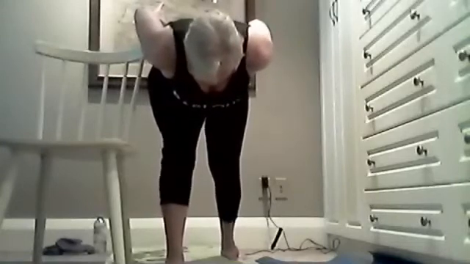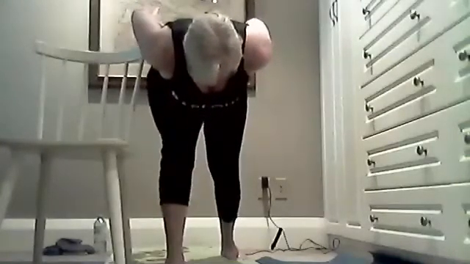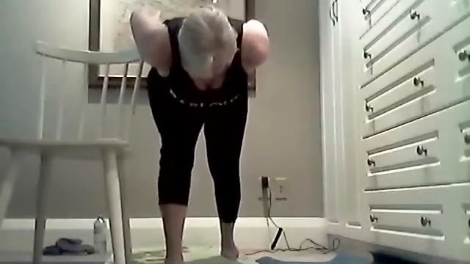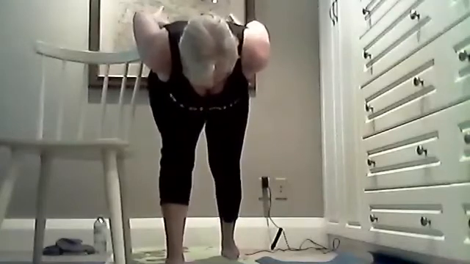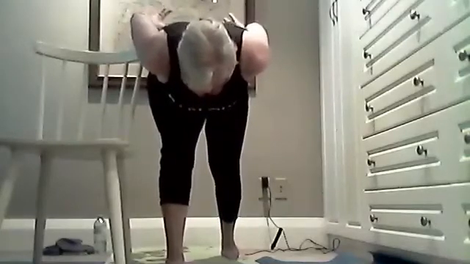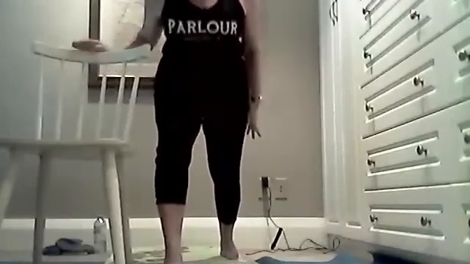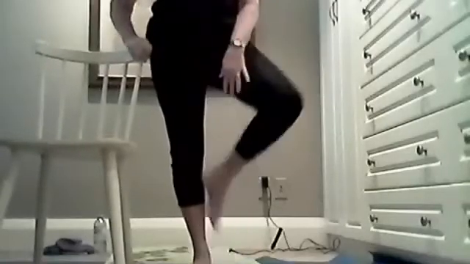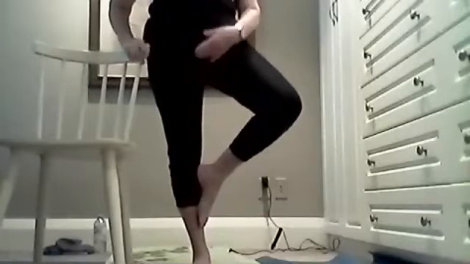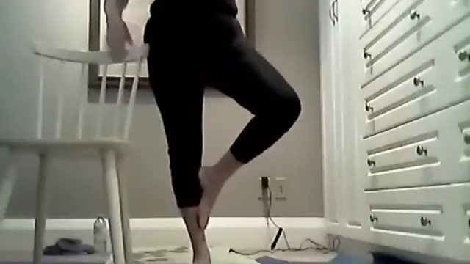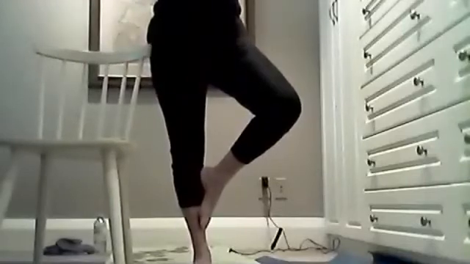Hinge from the hips. Holding it here for 5, 4, 3, 2, and 1. Slowly come up, keep the back flat. Bring the feet together into tree, knee pointing out on your calf or on your thigh. One hand comes up, other hand, you can hold to chair, 2 fingers, 1 finger, or no hands.